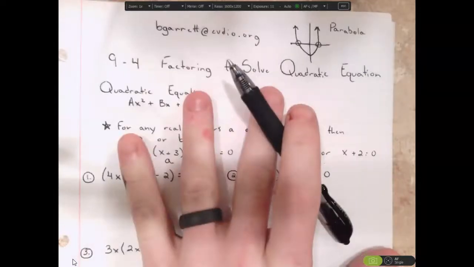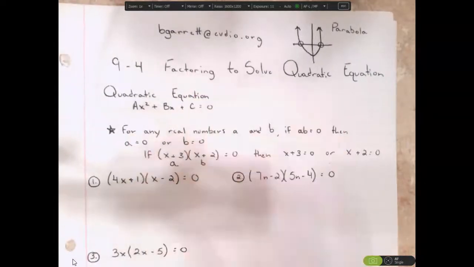So that's what we're looking at. Again, guys, as I'm going through this, it'd be a good idea to have your notebook out, be taking notes, and go through this with me.